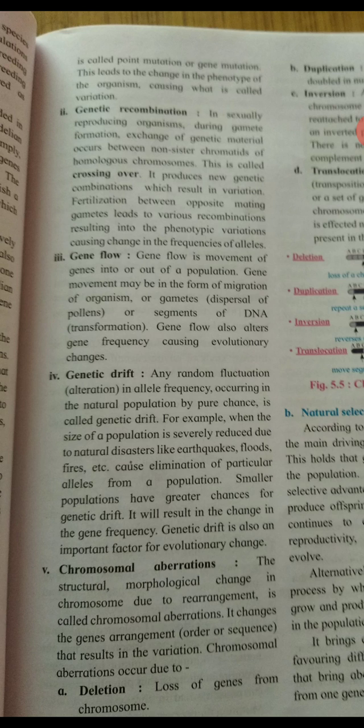Next, third, is gene flow. Gene flow is the movement of genes into or out of a population. Gene movement may be in the form of migration of organisms or gametes, dispersal of pollen, or segments of DNA transformation.